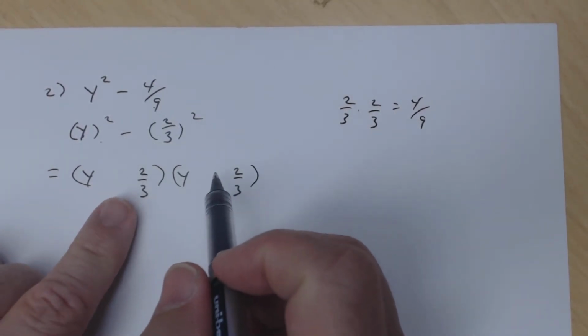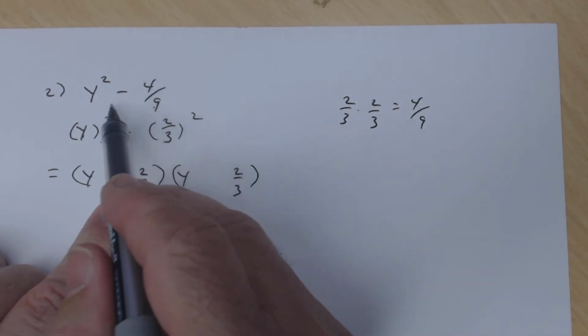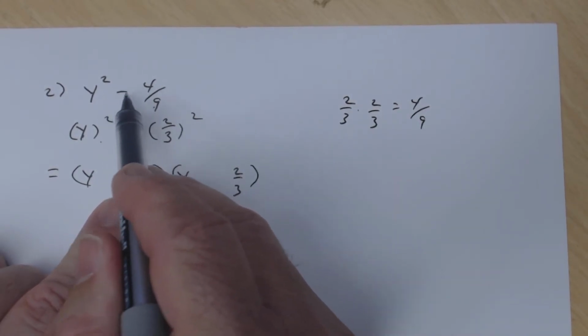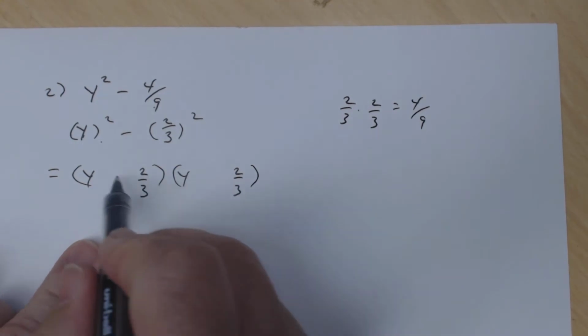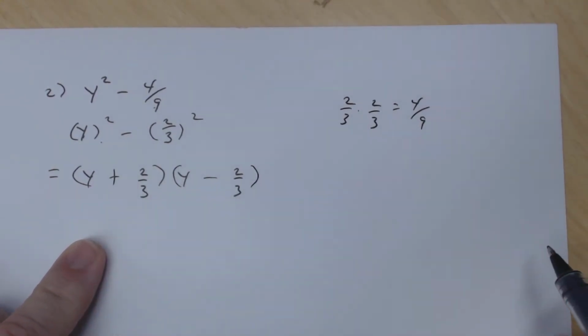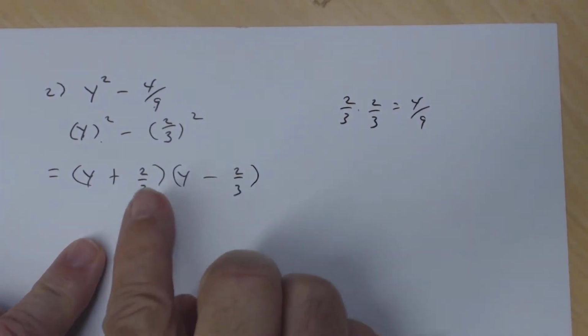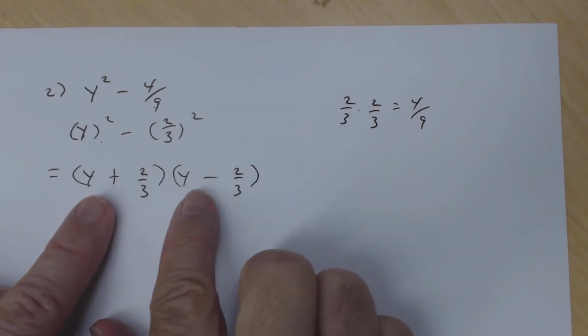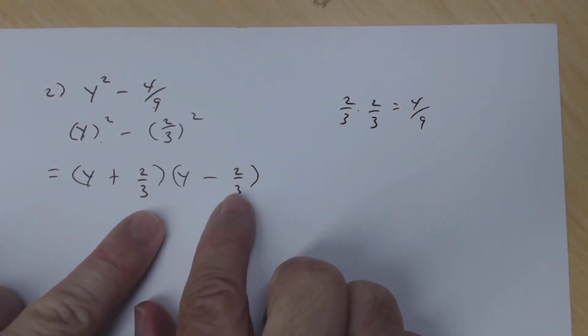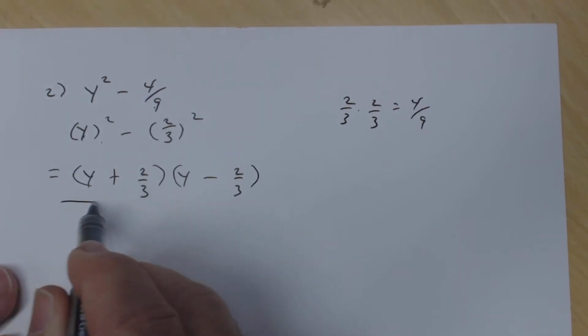And all we got to do is fill in the signs. Remember, there's no middle term. The middle term is 0y. So I need one to be a positive, one to be a negative, and you're done. So when you have the difference of two squares, the first terms are alike and the last terms are opposites. And so there's your answer.